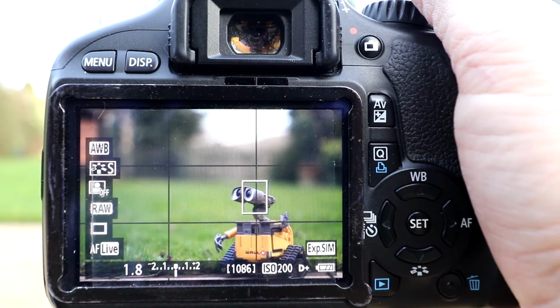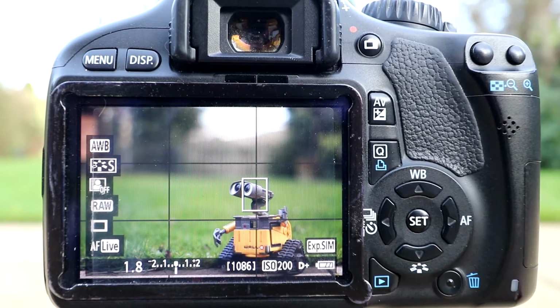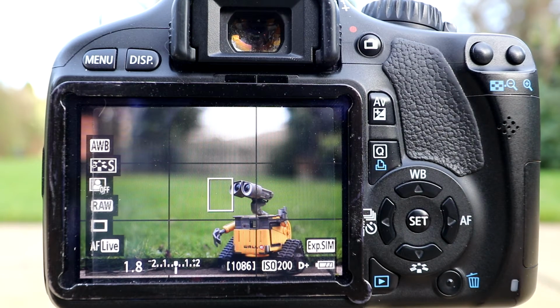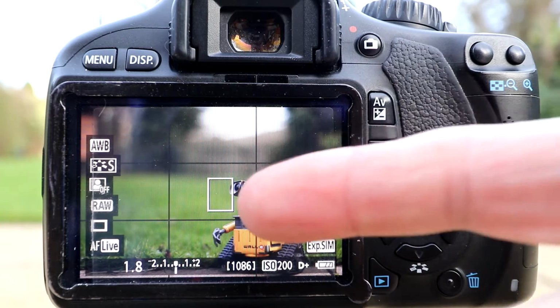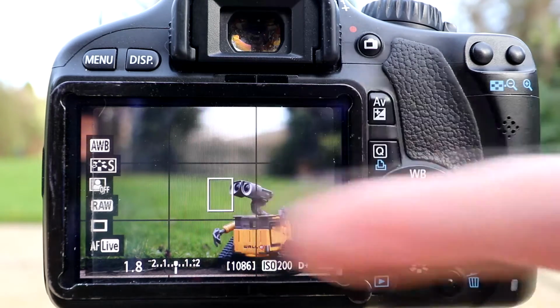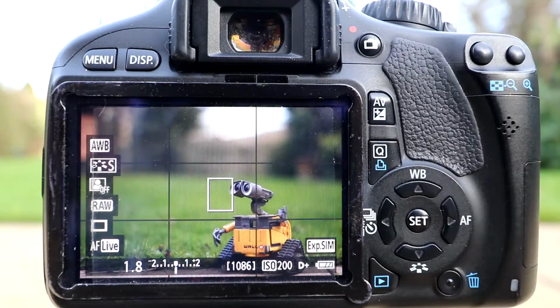So I'm just framing this up as I would normally do by looking through the viewfinder. Ordinarily our focus point will be set to the centre of the frame. Now in live view the focus point is indicated by this white box. When we look through the viewfinder we have a series of red dots, and older cameras tend to have fewer focus points.